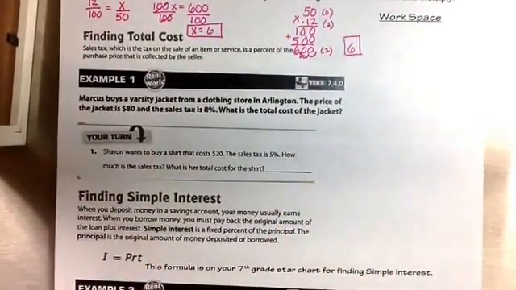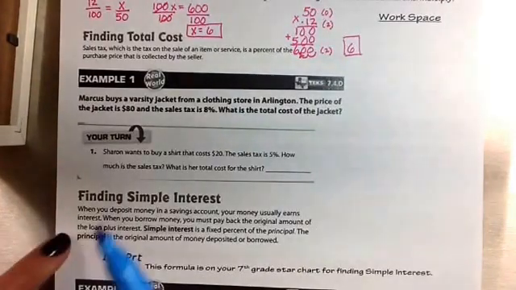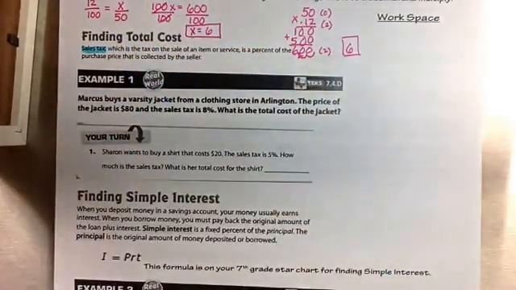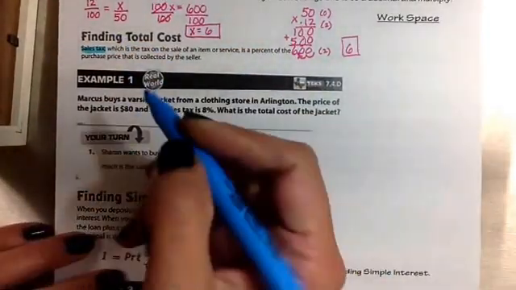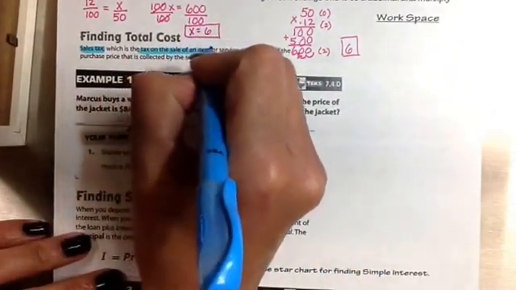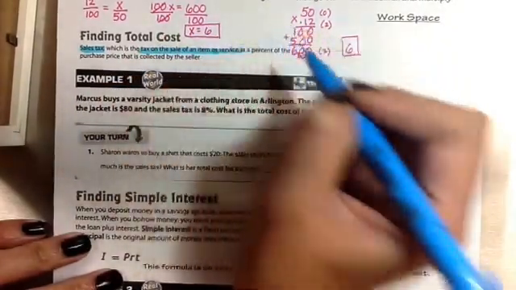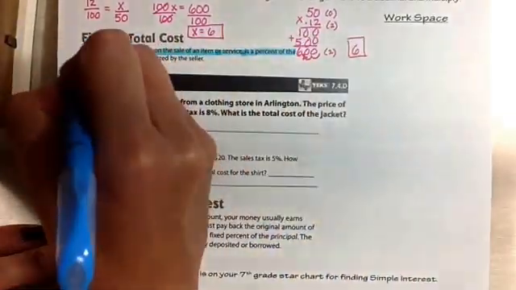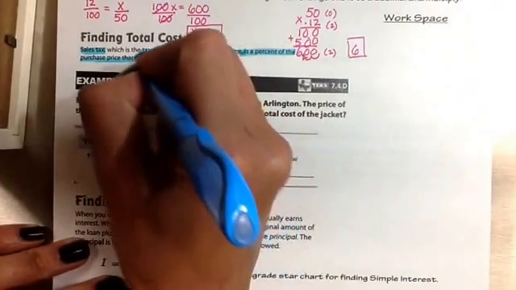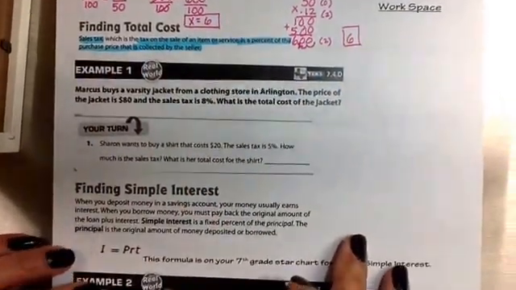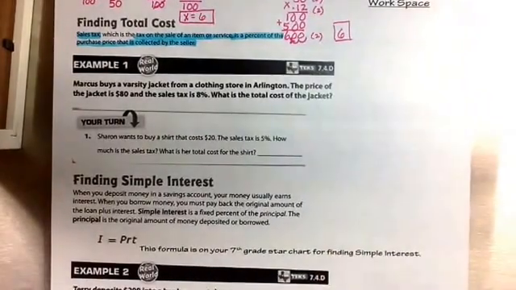Okay, finding a total cost. First it starts talking about sales tax, which is going to be one of your vocabulary words, which is the tax on the sale of an item or service. It is a percent of the purchase price that is collected by the seller. So we're going to talk about finding a sales tax.